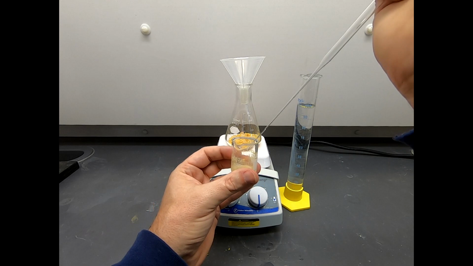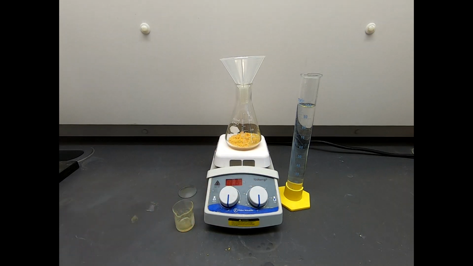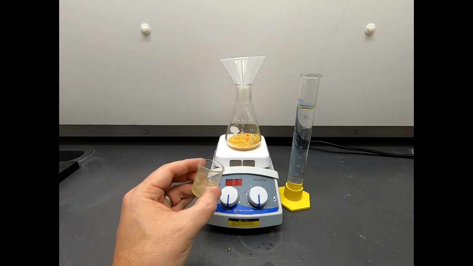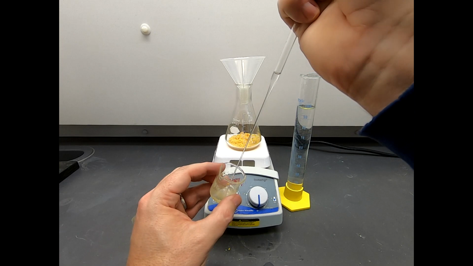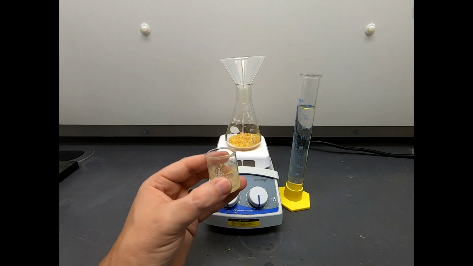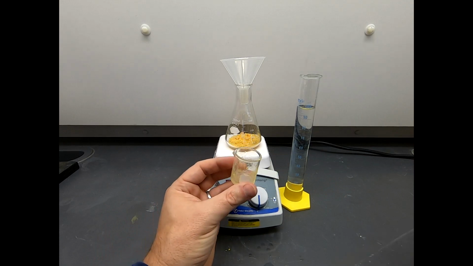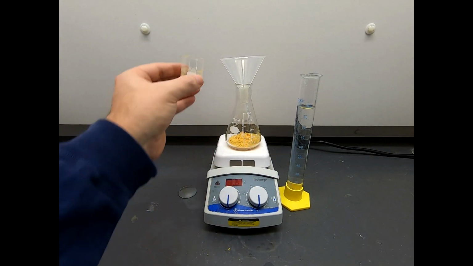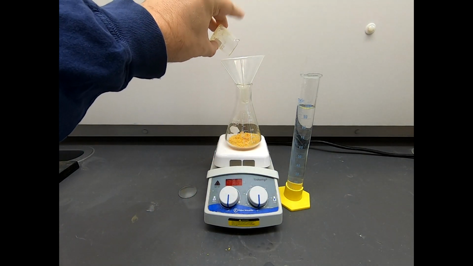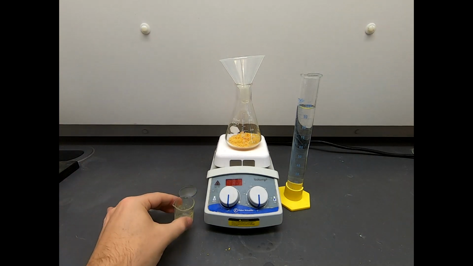I've got a little bit of a pipette problem here. Let me fix that. That pipette bulb is coming off of the pipette. There we go, that's better. But this is just a really dilute acid solution. This is what the procedure calls for. It actually doesn't specify, it just says a dilute acid solution. You can say this material is not very soluble. It is not going to dissolve, which is fine, because there's very minimal loss in that beaker.